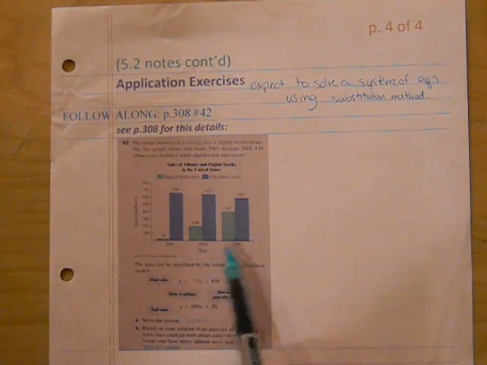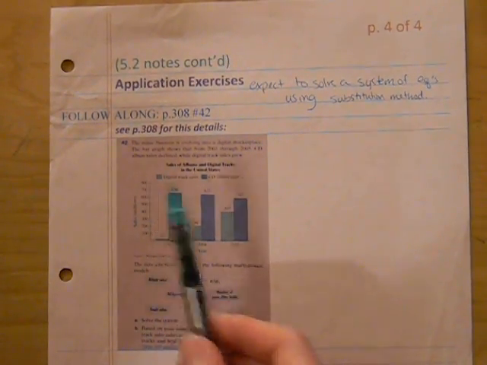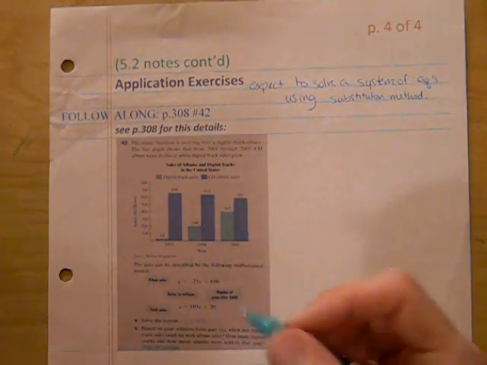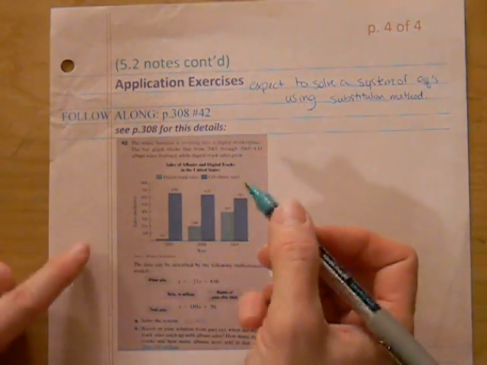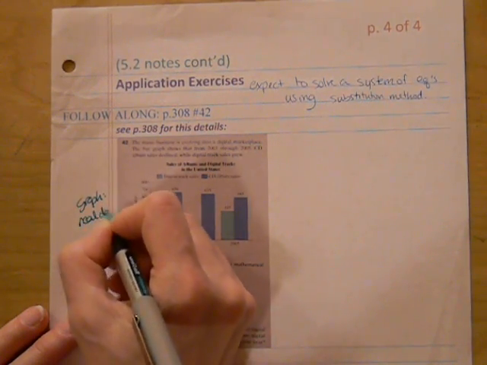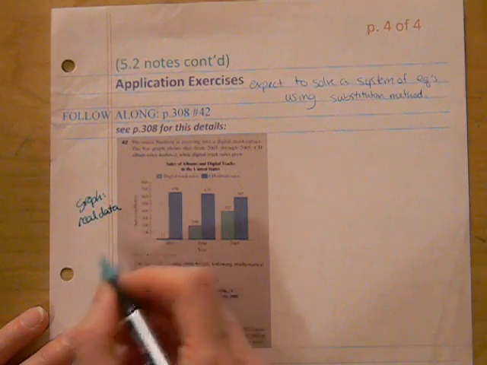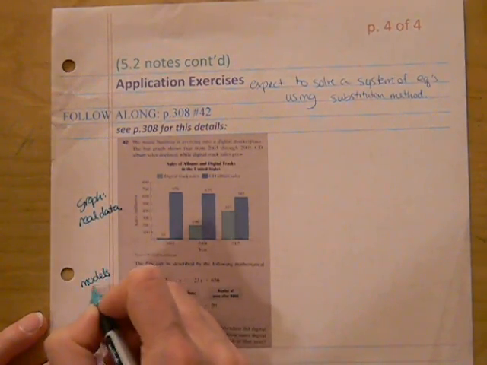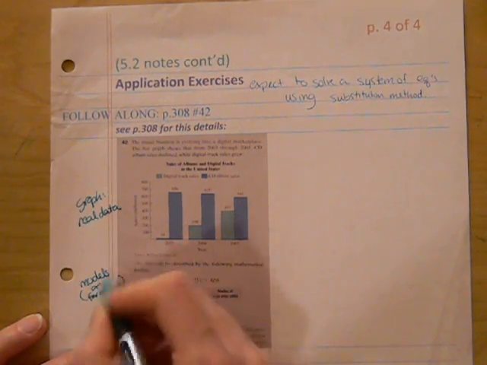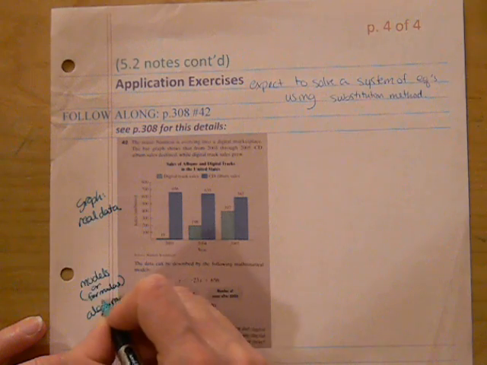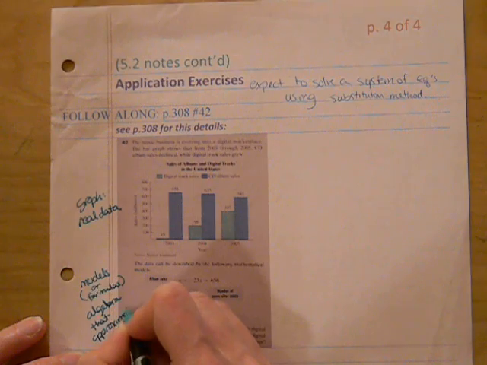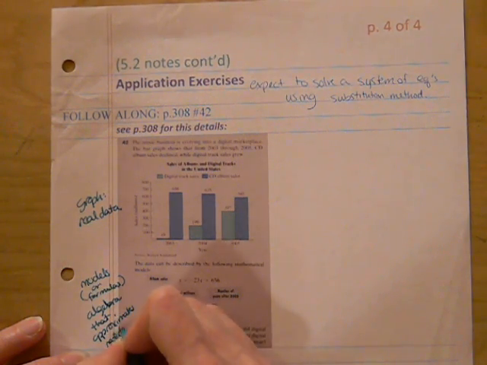Here's the years that they tracked that. Here's the sales in millions. The data can be described by the following mathematical models. So again, recall from Math 60 that the graph represents your real data, stuff they have actually measured. And then your models or your formula are the algebra that describes the real data, or it approximates the real data.